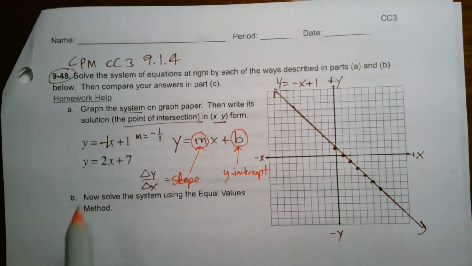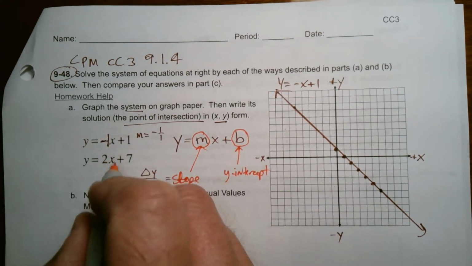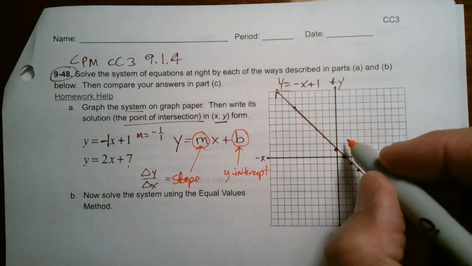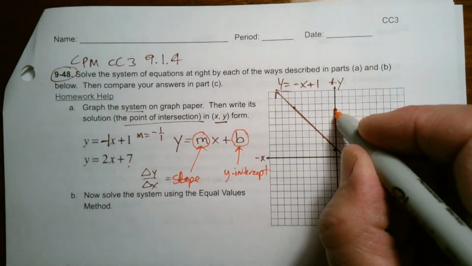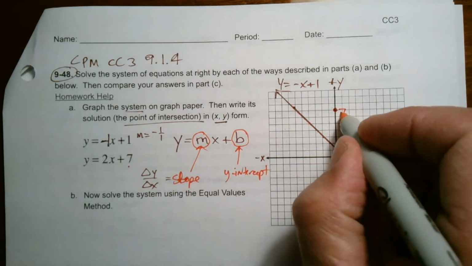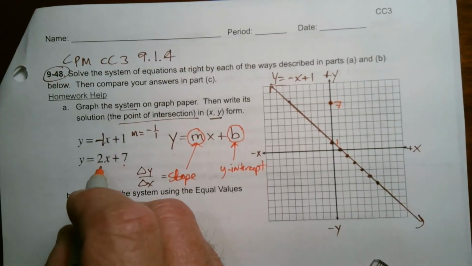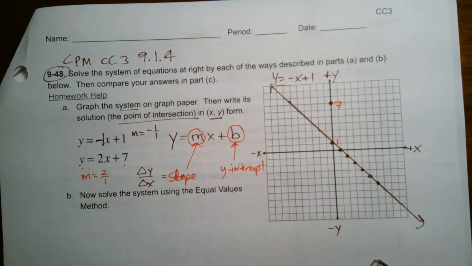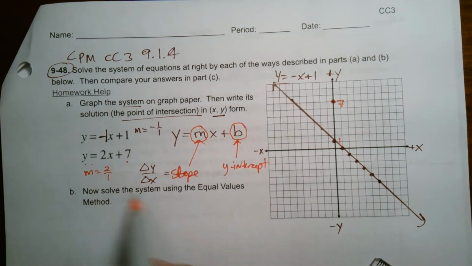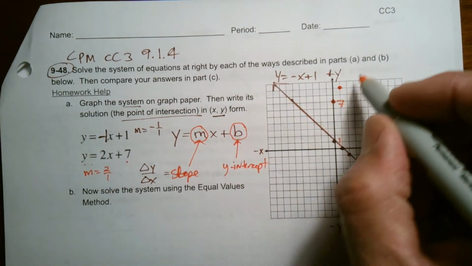Now I'll draw the next one, y equals 2x plus 7. With this one, your y-intercept is 7. So at 1, 2, 3, 4, 5, 6, 7. That one crosses at 7, where the first one crossed at 1. This time, the slope is 2, which is 2 over 1. So my change in y is 2 over 1. I'm going up 2 over 1, and it's increasing.